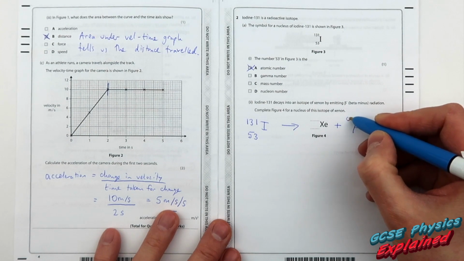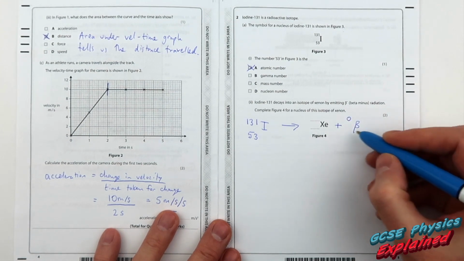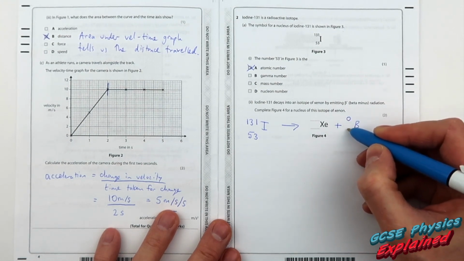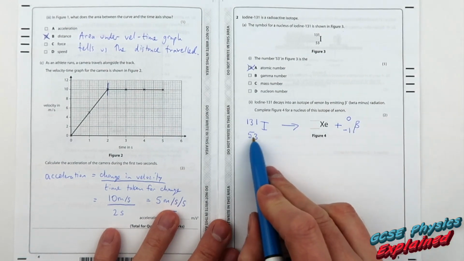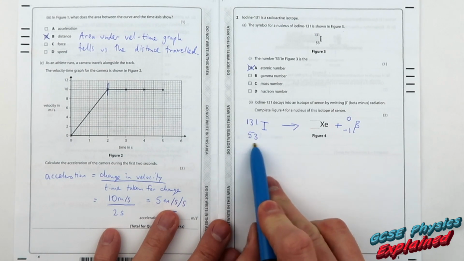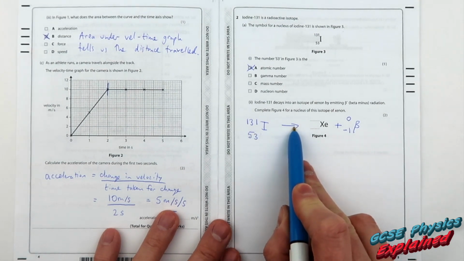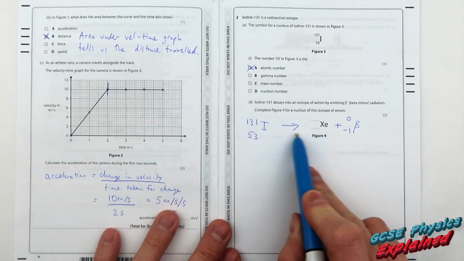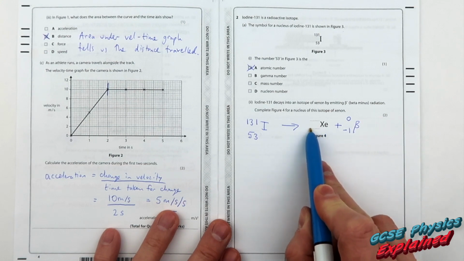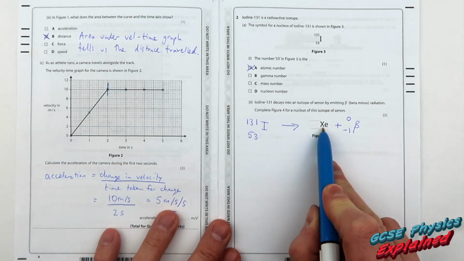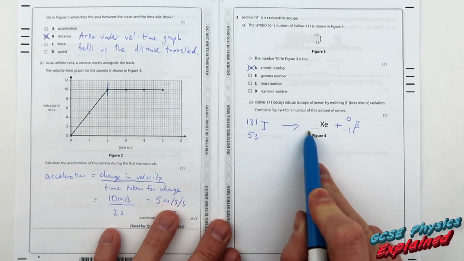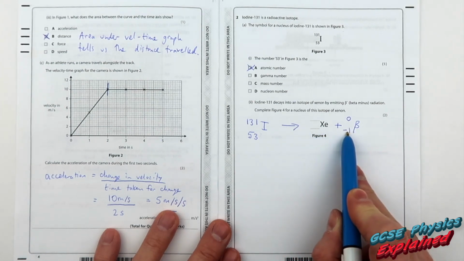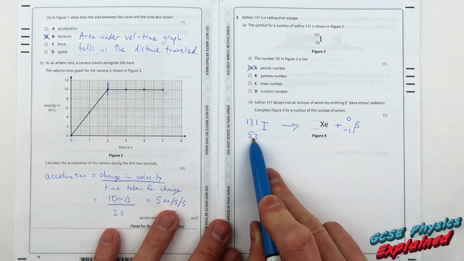Electrons have got 0 mass, that top number is the mass number, and the bottom number is the charge number. So beta minus has got a charge of -1. Now whatever this number is on the bottom, on the left hand side of the arrow, it has to equal this number on the bottom, on the right hand side of the arrow, added to this number, which is on the bottom of the right hand side of the arrow. So that plus that equals that.